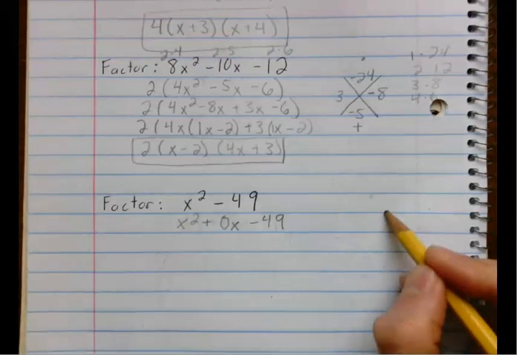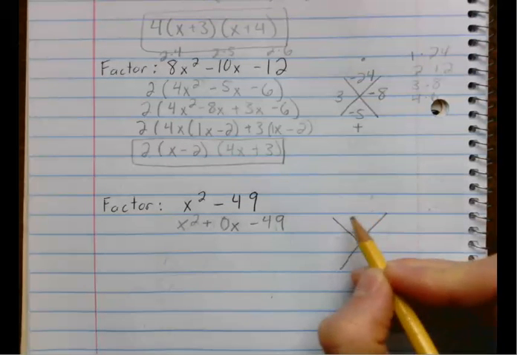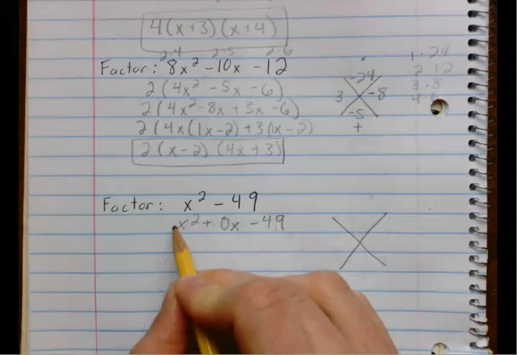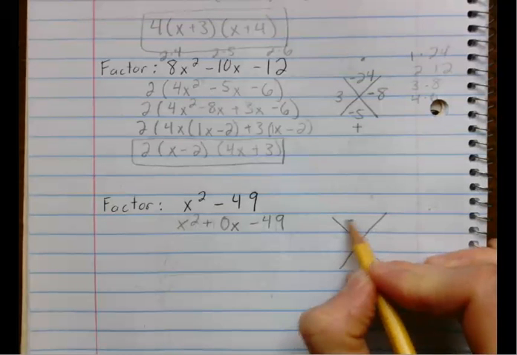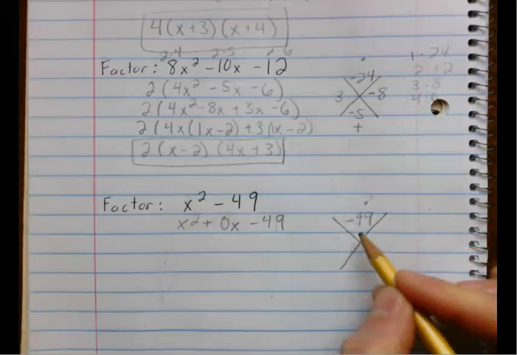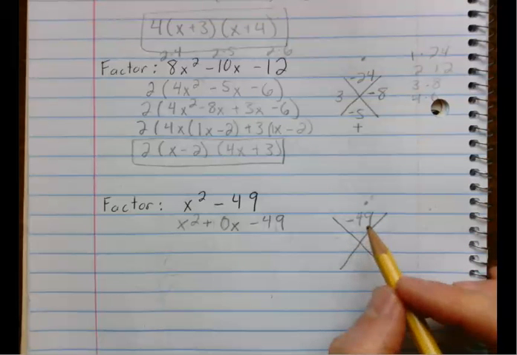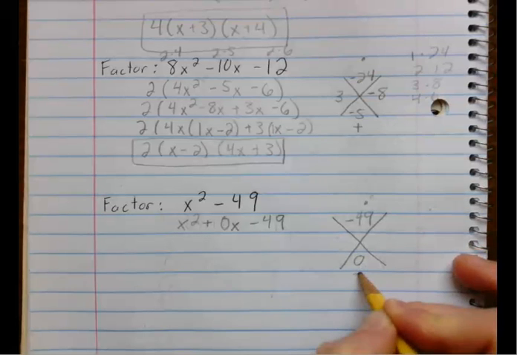Then I go over here and I'm going to draw my factor x. We take this number out front, this coefficient is 1, and this is 49. We multiply 1 and 49 together, we get negative 49. So we have two numbers that multiply together to give us negative 49, and they need to add together to give us that middle term, that 0.